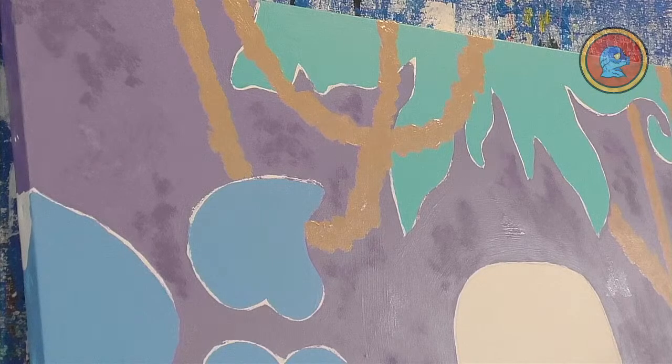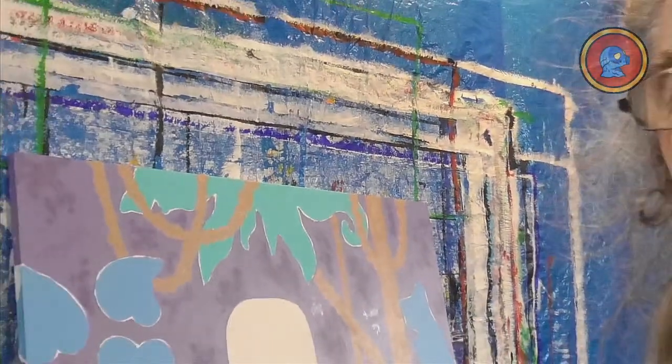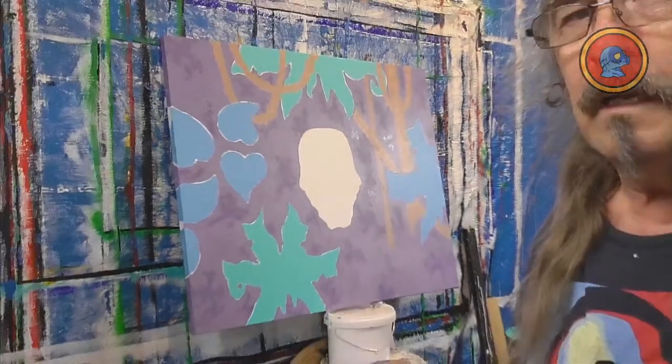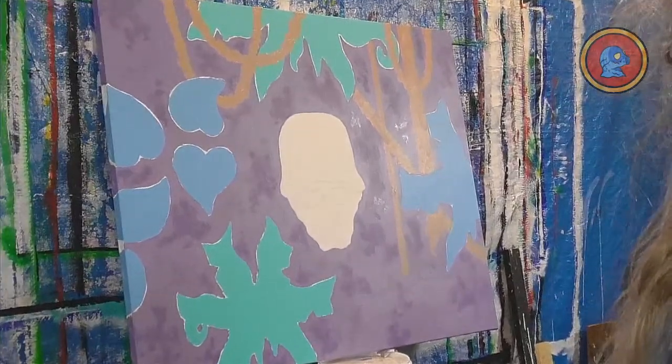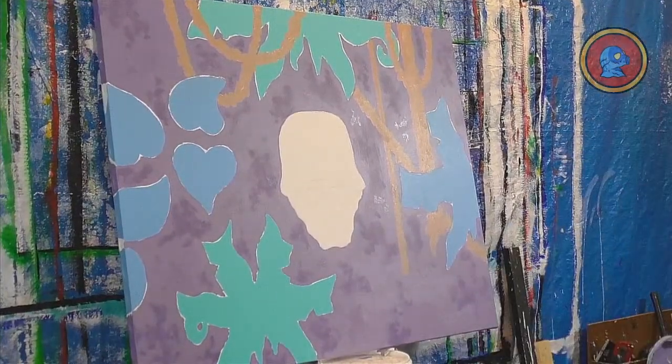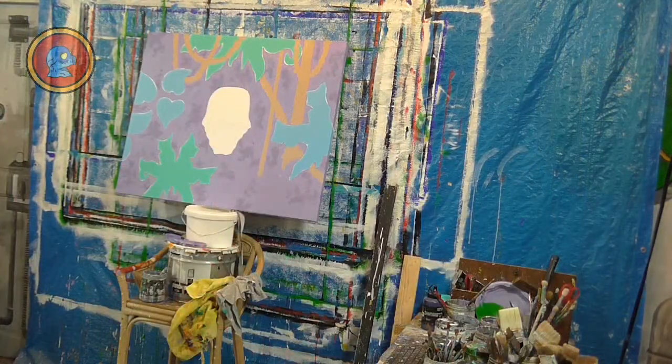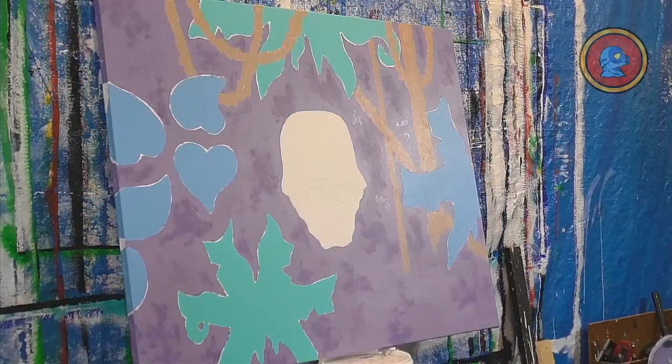Okay. Let that dry, and we'll see where we're at. I'm going to bring this over here so I can move my other camera back here for a final view of the painting. Come on. There we go. So where are we here? We're on camera number 2. Then we'll switch to camera number 1.